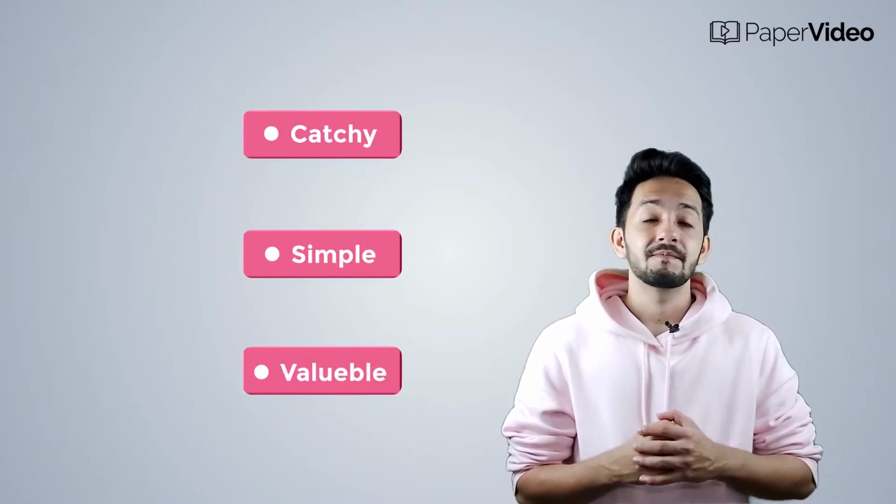No one likes to feel like they are being sold something. Make sure your captions showcase your personality and are catchy, simple, and valuable. An honest opinion is better than a sales copy.